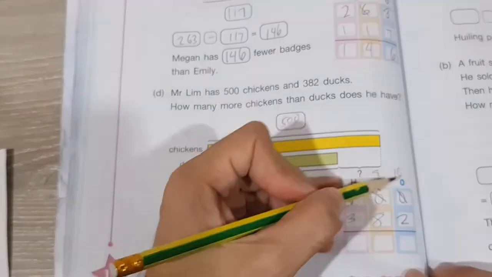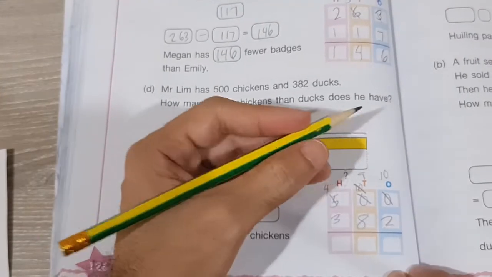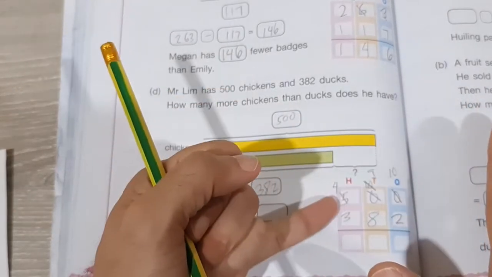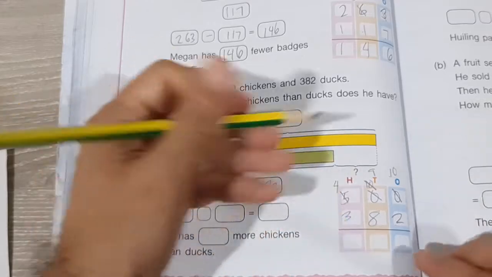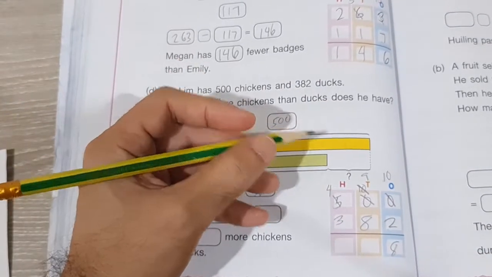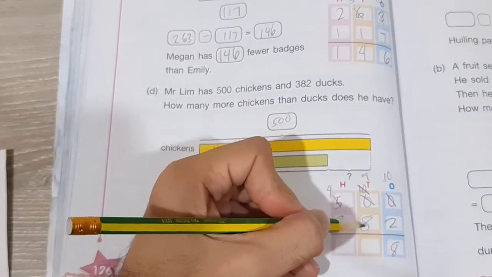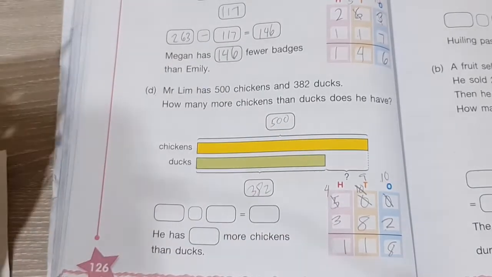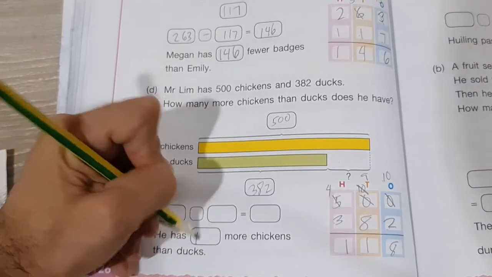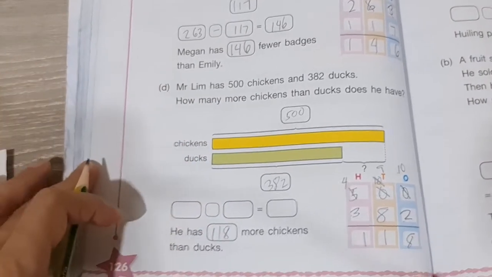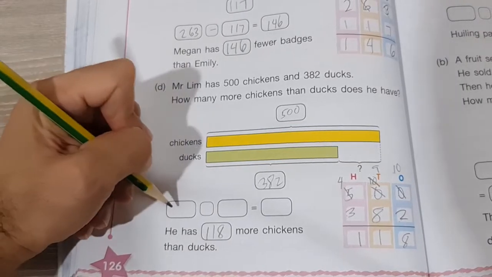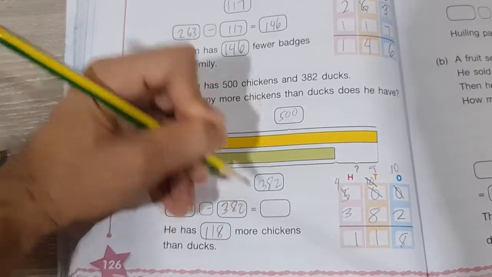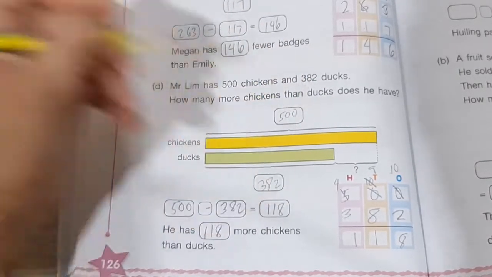We can count. 8 take away 2 is 3, 4, 5, 6, 7, 8, 9, 10. 8. And then 9 take away 8, 1. 4 take away 3, 1. So the answer is he has 118 chickens more than ducks. So we can write it 500 minus 382 equals 118.